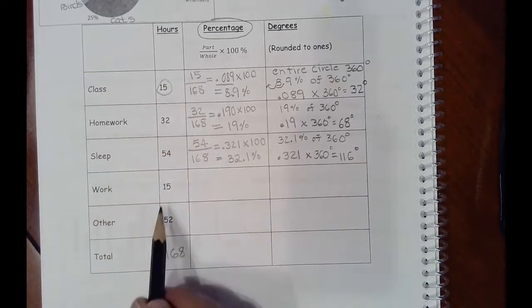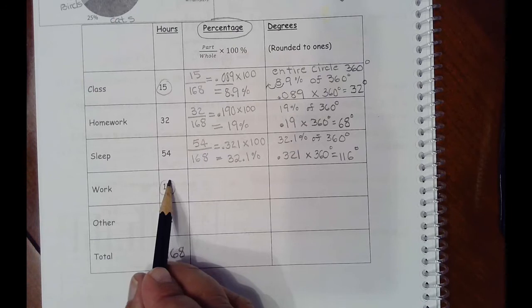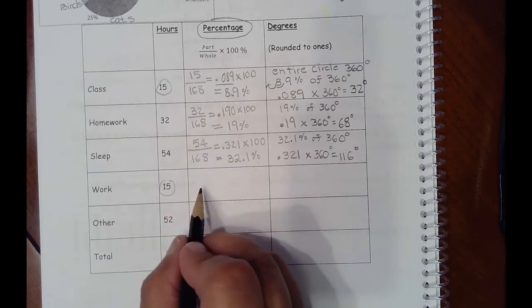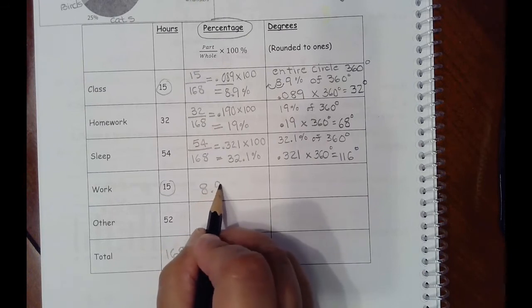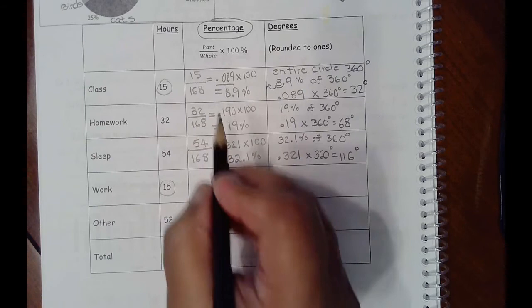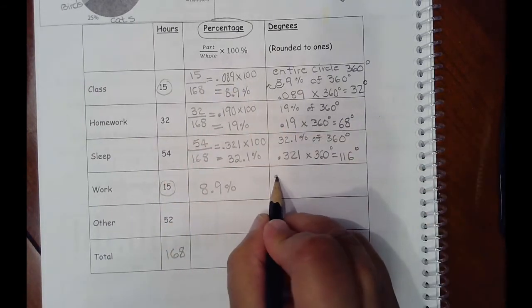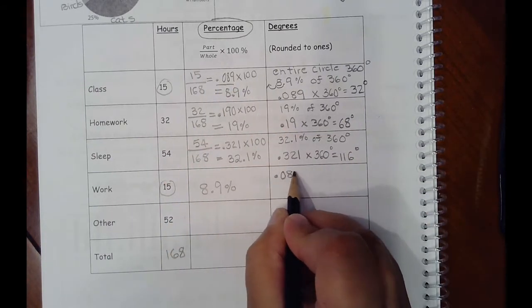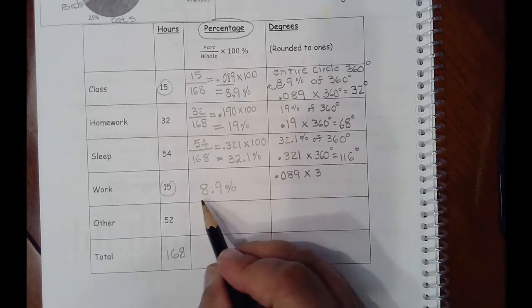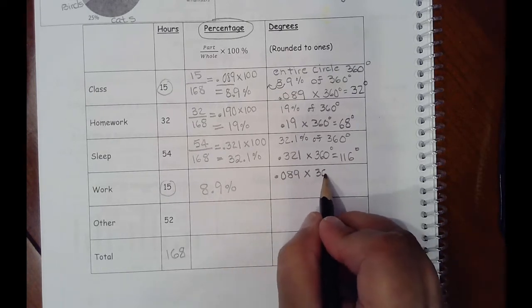Okay, the 15, we've already done it. It was up here. So whatever the answers were that we got there, when they asked for a percent, it was 8.9%. That 8.9% was equivalent to 0.089. And we are multiplying that. That's the same thing as finding 8.9% of 360.